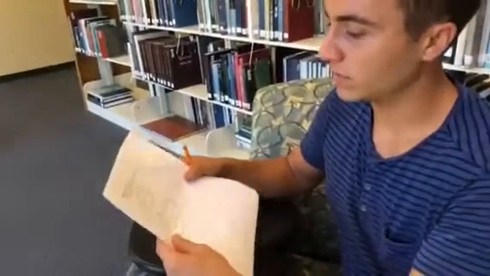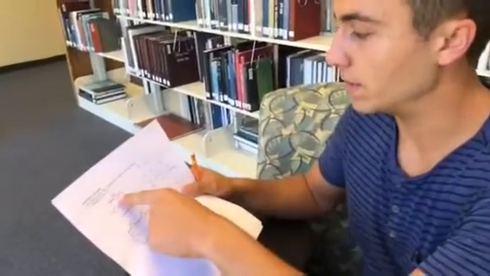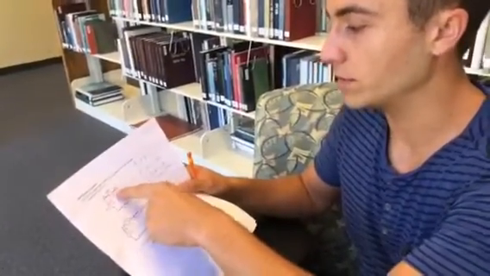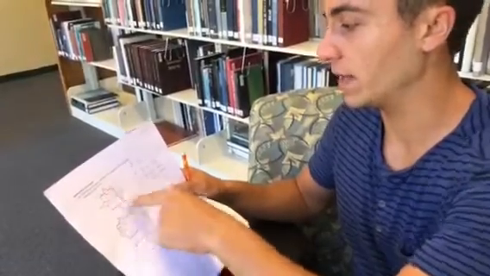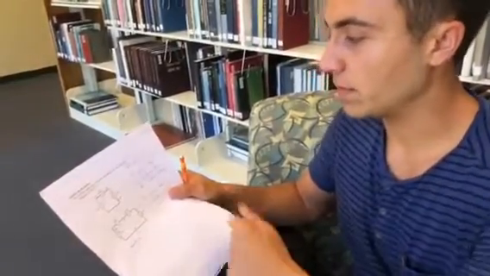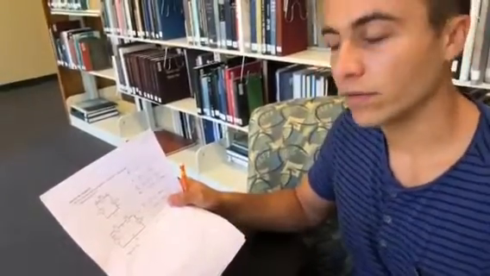And for the last question, we just have to figure out the power that goes through every one of the elements, whether it's absorbed or supplied, and we just apply the equation power equals voltage times current.